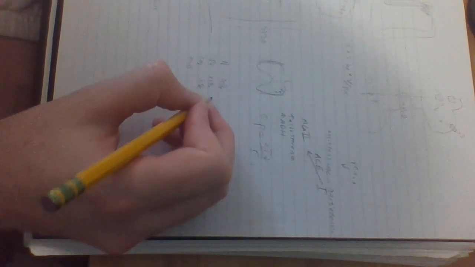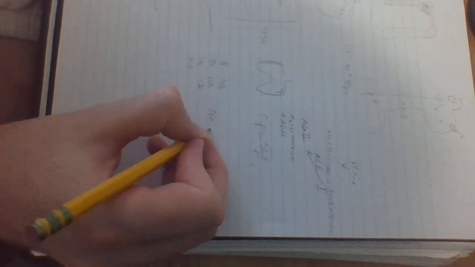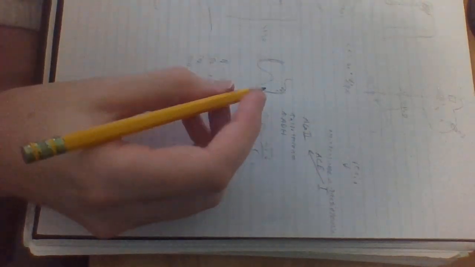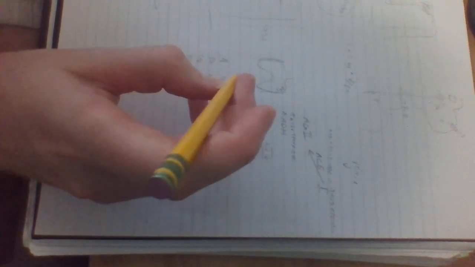And so each of these has its own pressure, and all together they add up to the 760 millimeters of mercury worth of pressure at sea level.